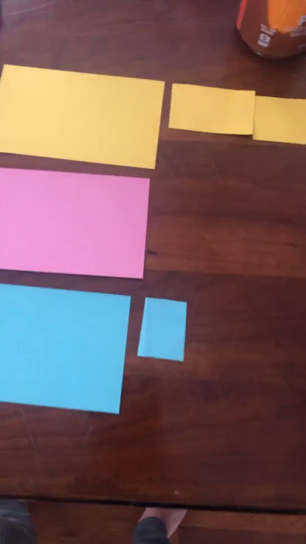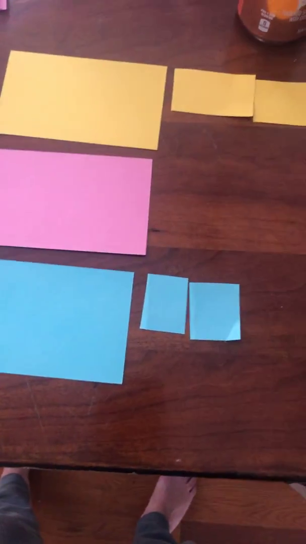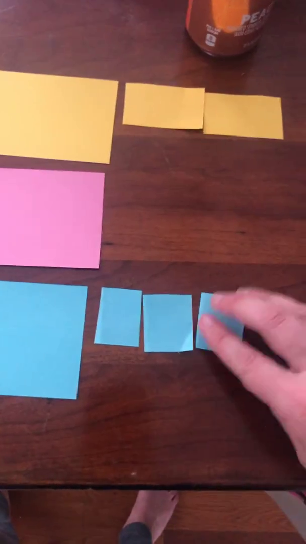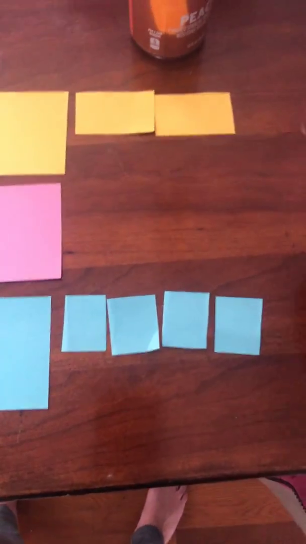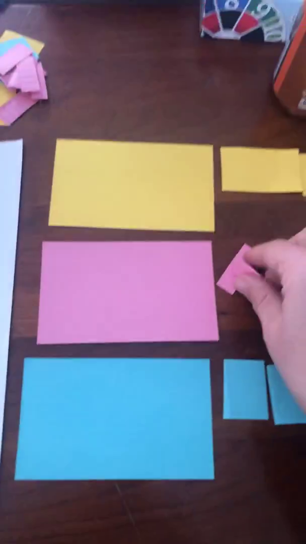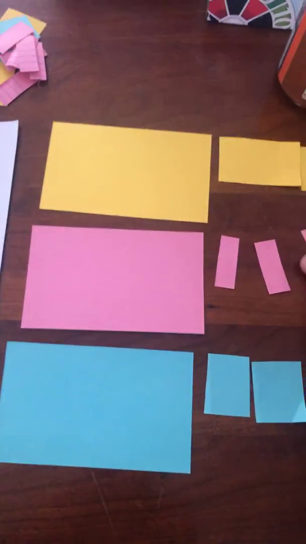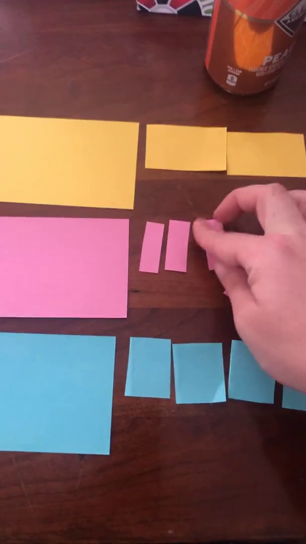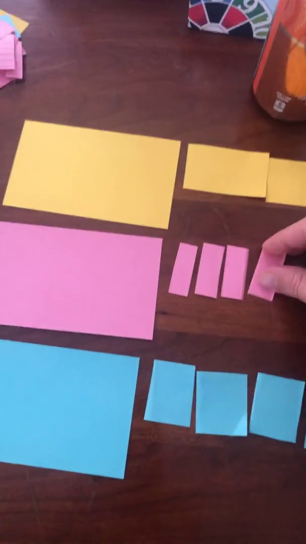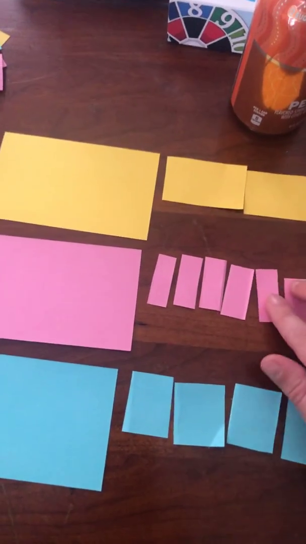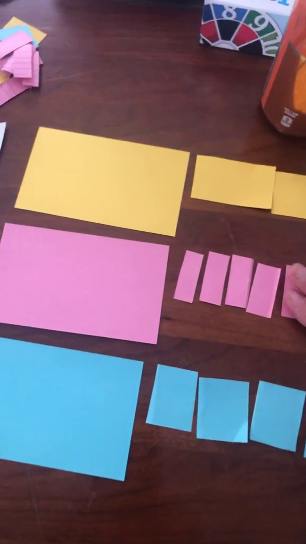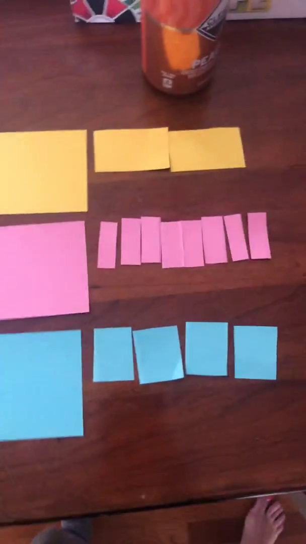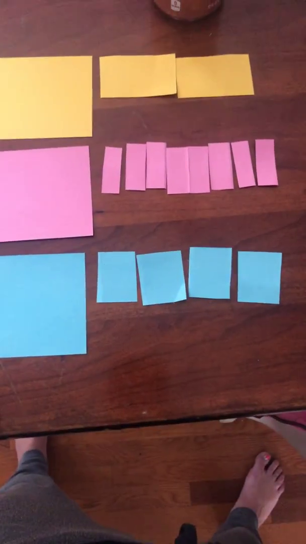Then take another piece of paper or note card and cut them into fourths. And then take another one and cut them into eighths. That way you have something that they can manipulate, since we can't get you fraction blocks. But like I said, the whole idea of this is to play with it, so they can start to see what's bigger, what's smaller, and how they can possibly be the same.